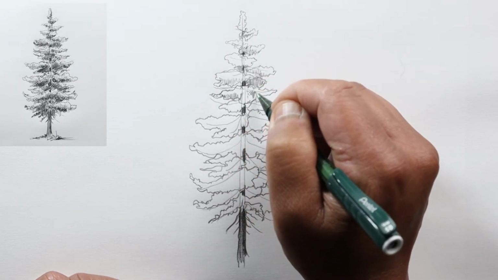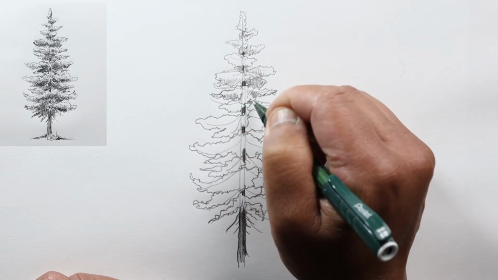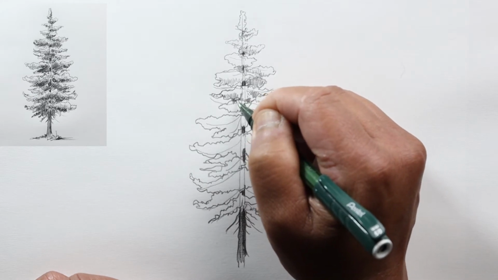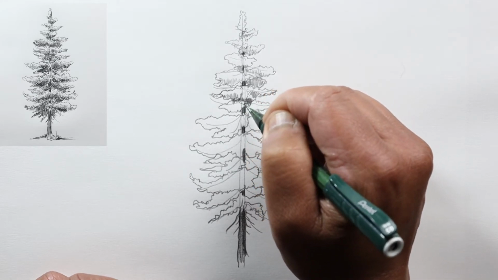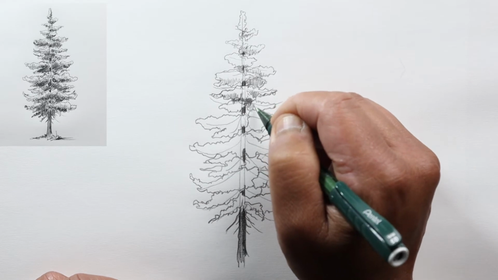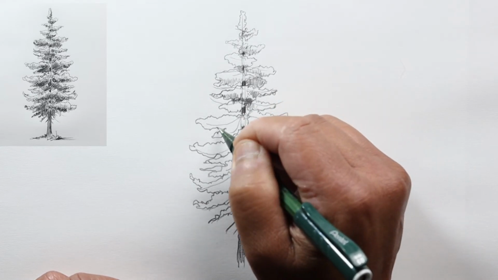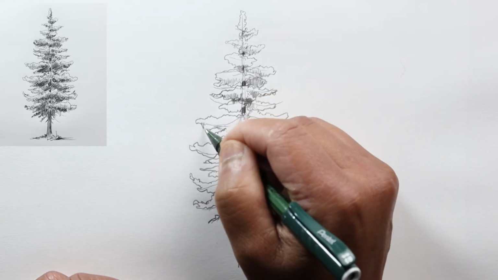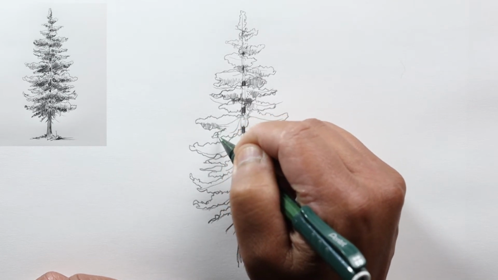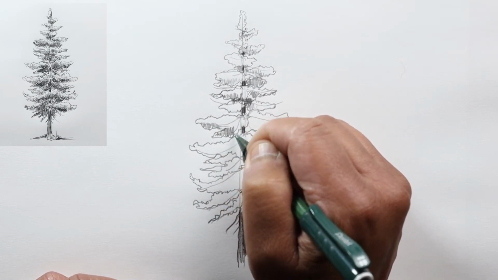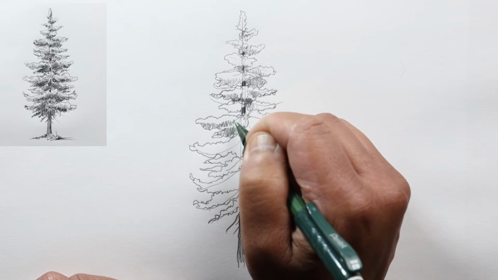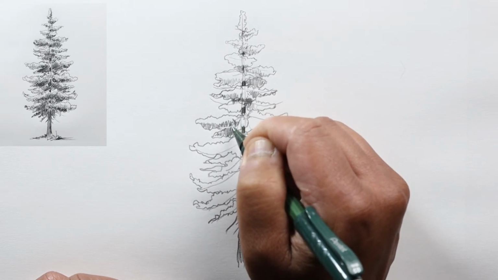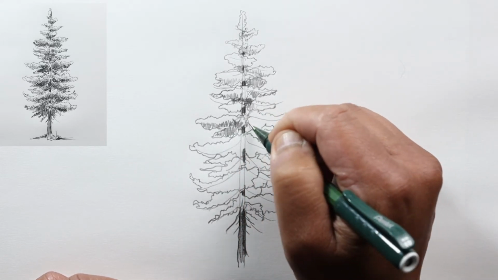And more shading. Maybe make this part here darker to show that it's behind. And most of these clumps will have some shading below that clump, just to show that the light's catching the upper part of that canopy.